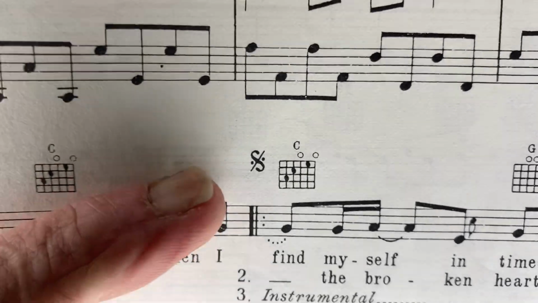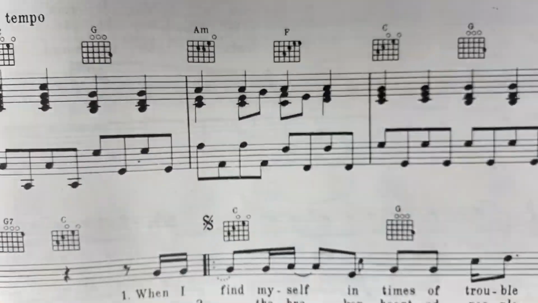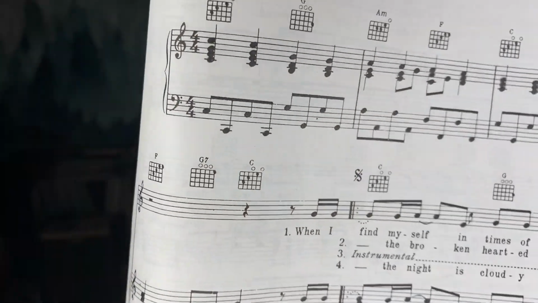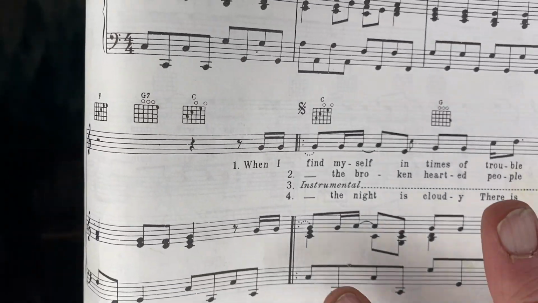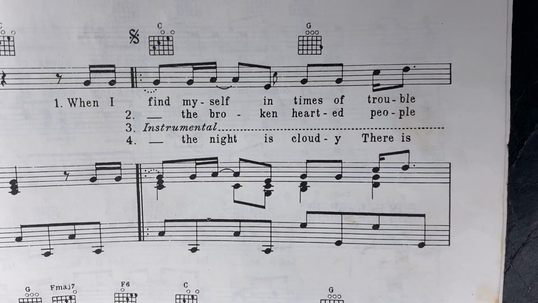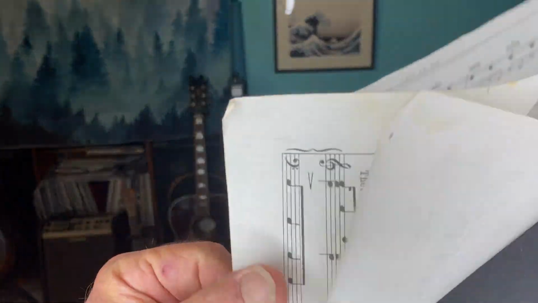Also, please notice this symbol above it. That's called a segno, a sign. All right, so the form works like this. The intro happens on the piano, and it gets to here, and the intro never happens again. So, then it does the first verse, which goes to the next page.